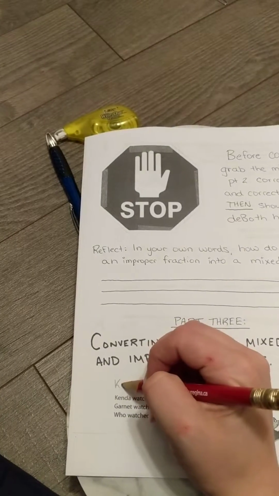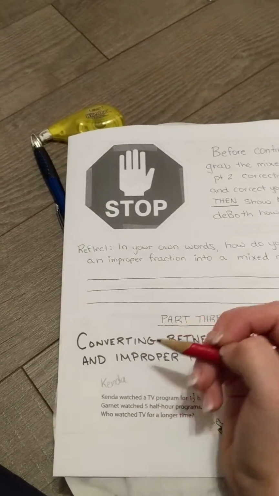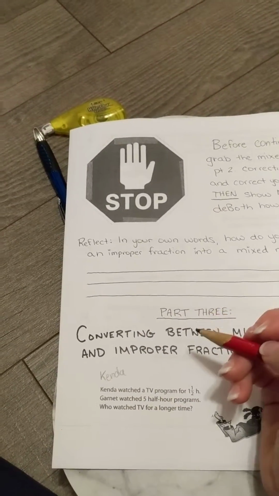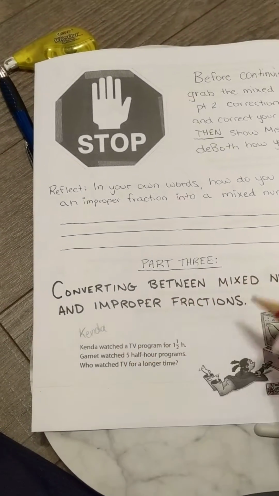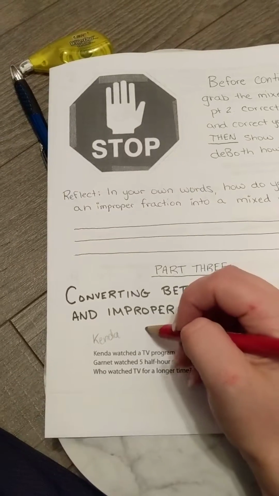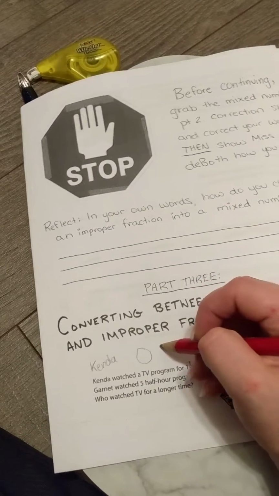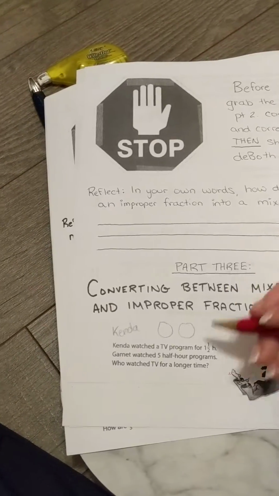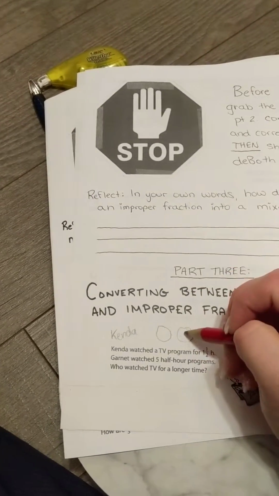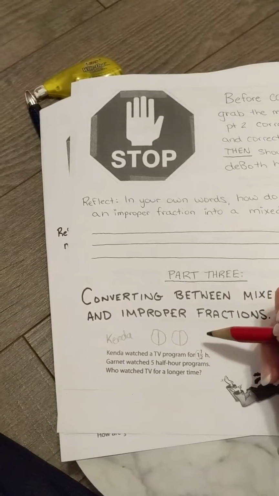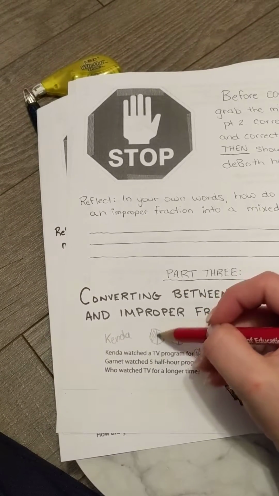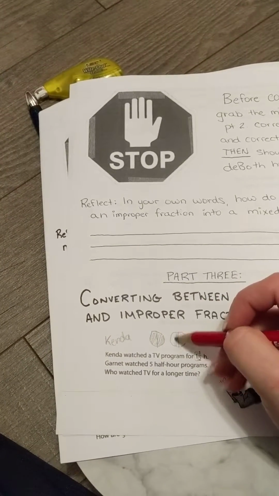So I'm going to put Kendra. I'll get it right one of these times. So Kendra, I want to represent her TV watching in circles. I know that they are going to equal halves each. And I know that I have one fully used up, so we'll shade all that in. And I have half of another.